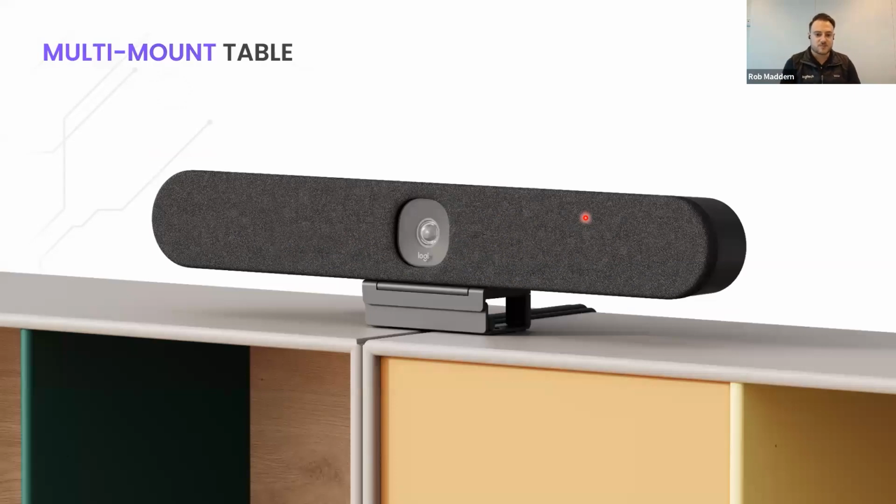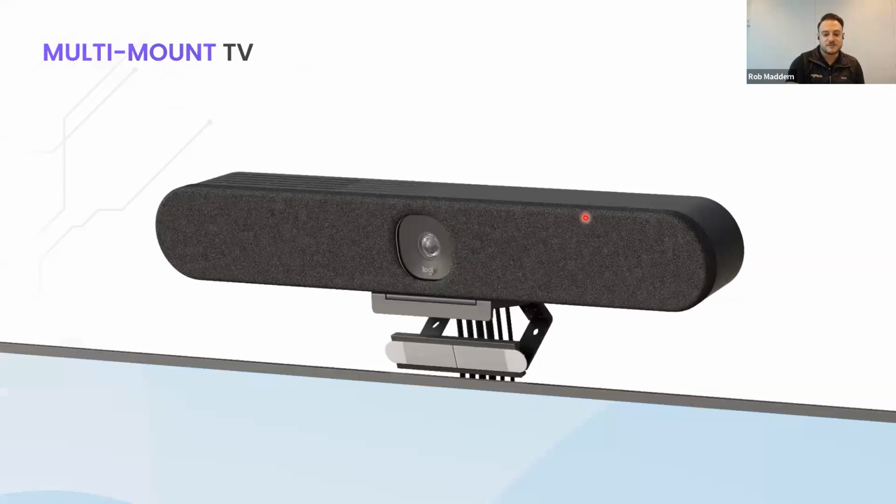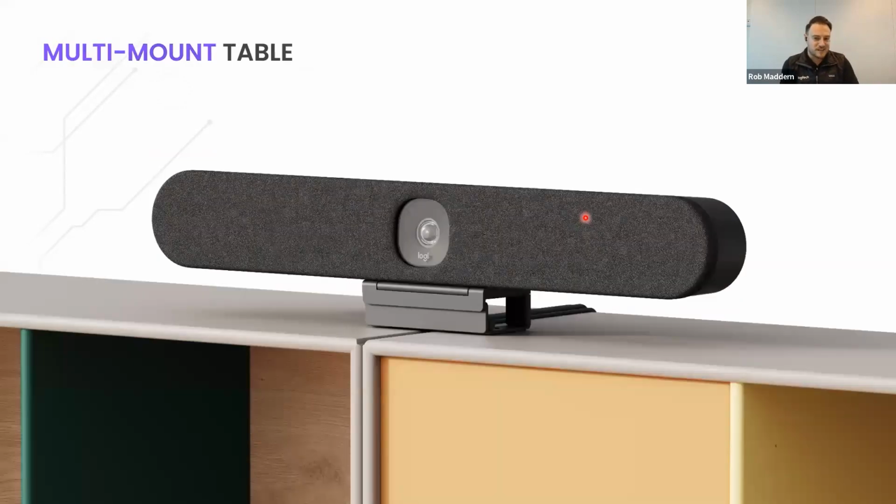As you can see here, this is what Rally Bar Huddle looks like if it is just sitting on a table or a credenza, essentially folded up and used on its base. I would say this is probably an uncommon deployment scenario for a couple of reasons. It doesn't secure the device in any way. And a lot of meeting rooms now tend to not have joinery or cabinetry at the front of the room.